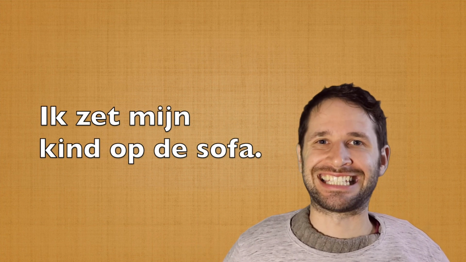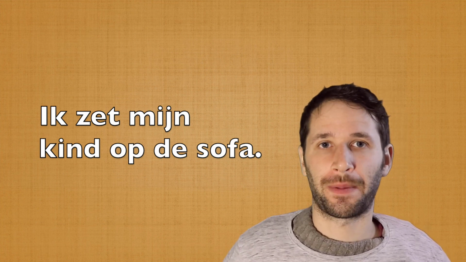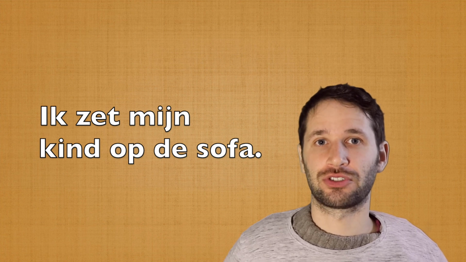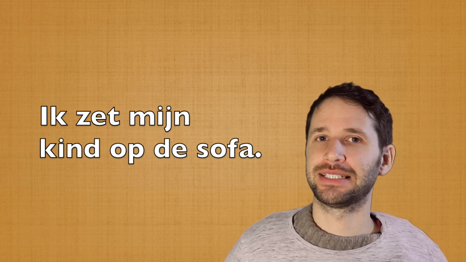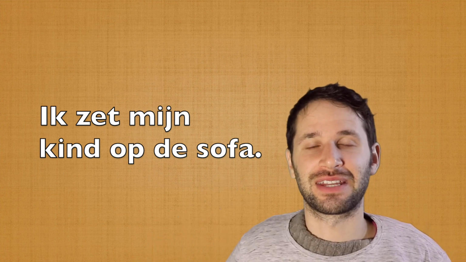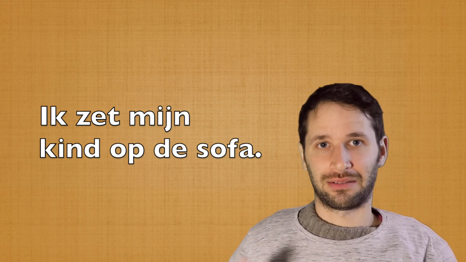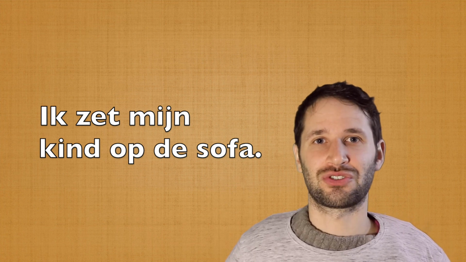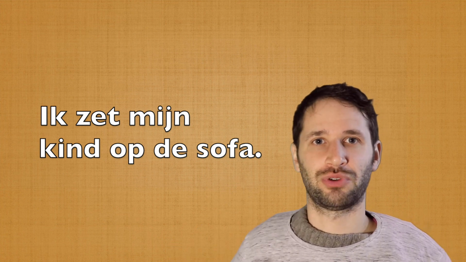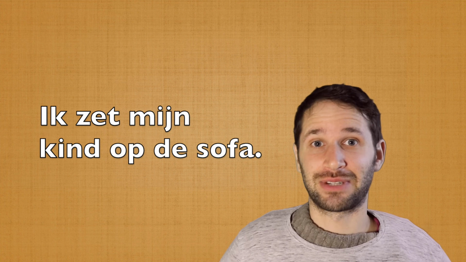Number 2, zetten. For example, ik zet mijn kind op de sofa. I put my child on the sofa. What does it mean here, zetten? Well, it's when you're going to put something in a vertical position. In the case of the kid here, it's going to be sitting on the sofa. So after you put your kid there, you expect it to be sitting and not falling, hopefully. So that's zetten, and this is quite different from leggen.